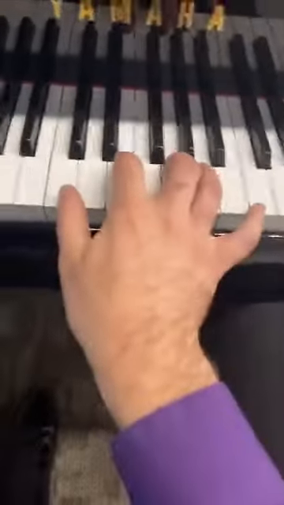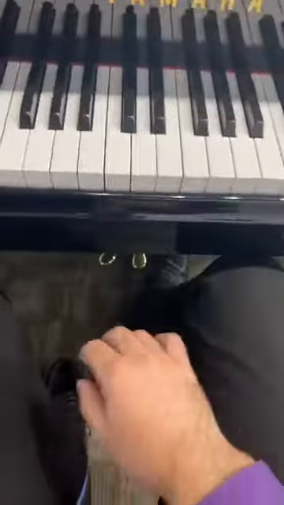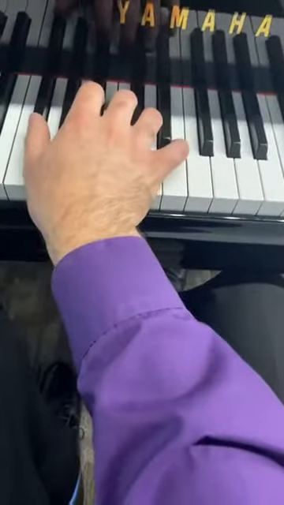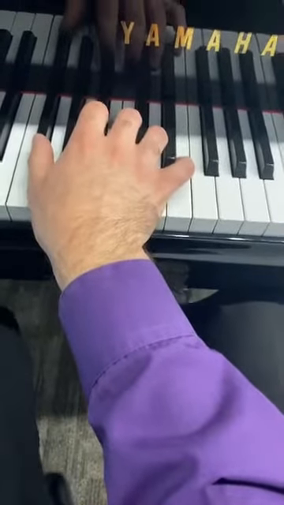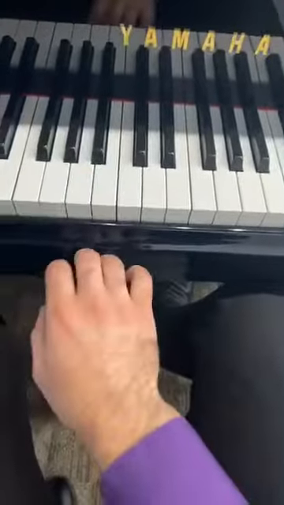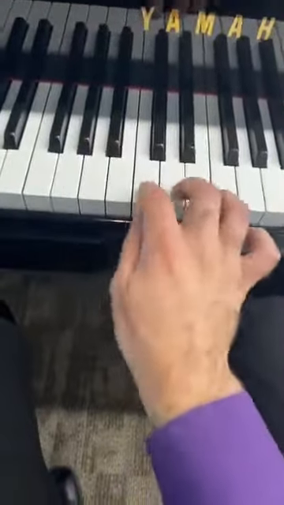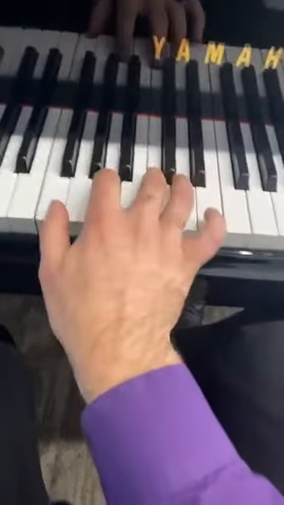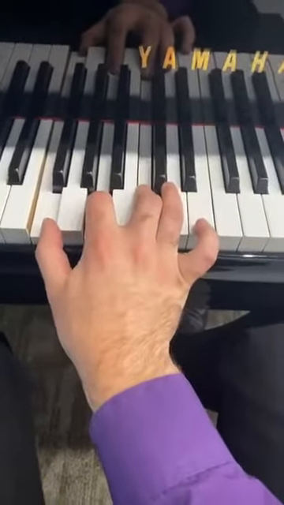Let me show that again to review that progression. What I'm doing is I'm playing C, and then I'm playing an F sharp. This would technically be an F sharp 9 with a flat 5. That's the full chord there: F sharp, A sharp, C, E, G sharp. And then I'm going to F from there.